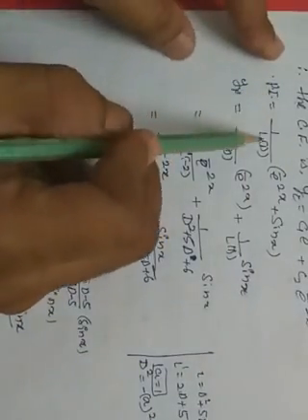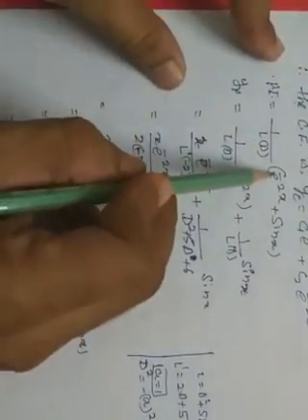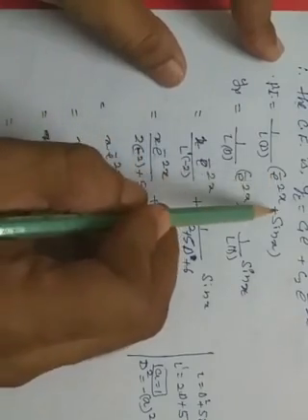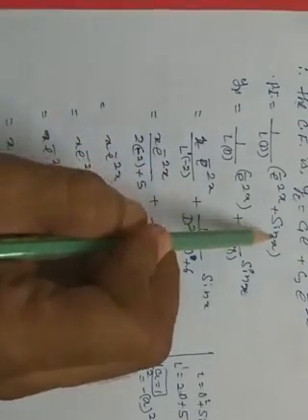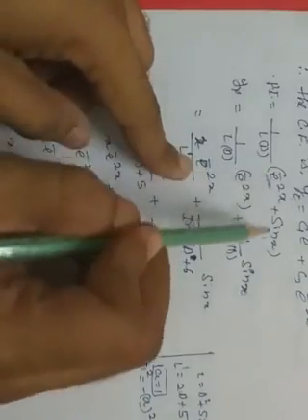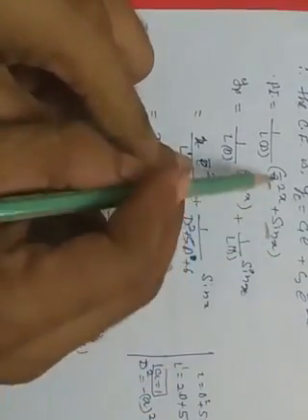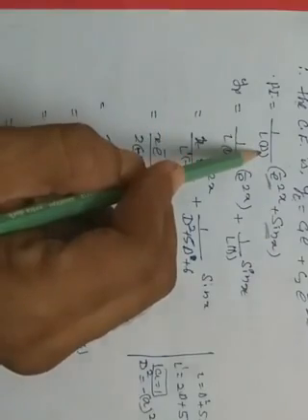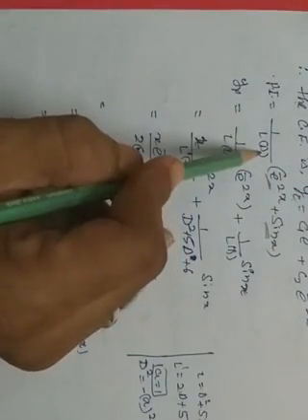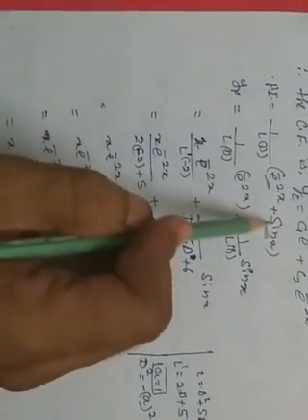PI is equal to 1 divided by L of D into (e to the power minus 2x plus sin x). Now you see, this is e to the power minus 2x and this is sin x. 1 divided by L of D is a linear operator, which means it can be operated term by term on both terms separately.